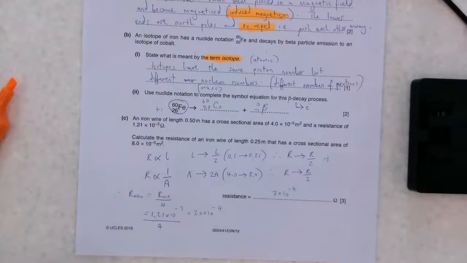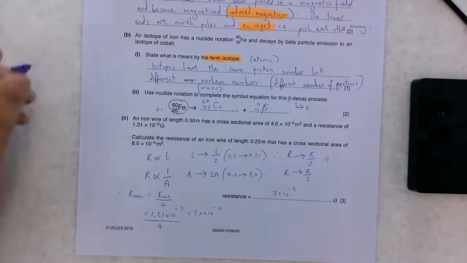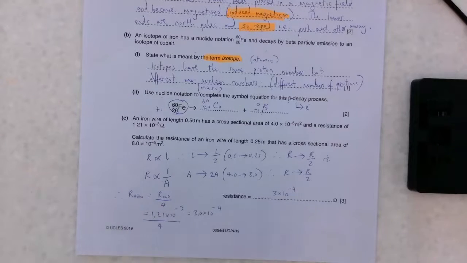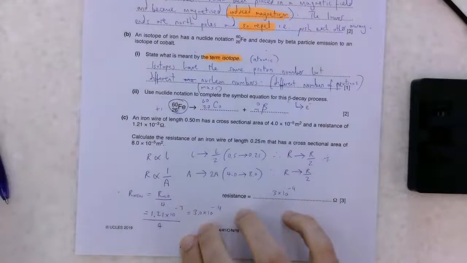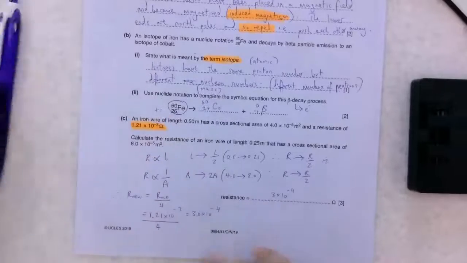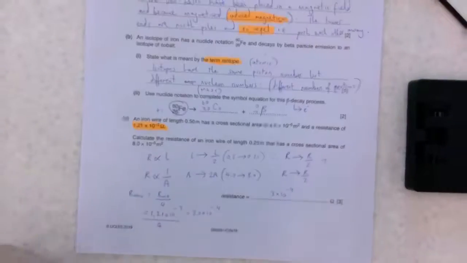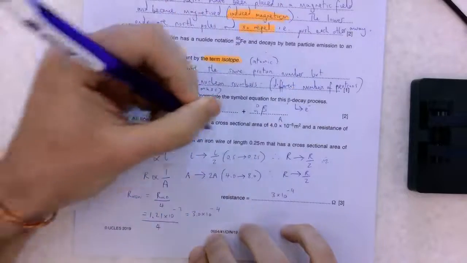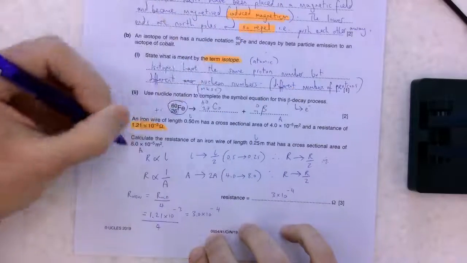This is a nice question about resistance. Notice we've got a few things here. We don't actually know an equation for this. There is an equation for this, but we don't learn this in GCSE. We just learn the behaviors. You're told a resistance of 1.21 times 10 to the minus 3 ohms. You're also told a length and an area, and then a new length and a new area.